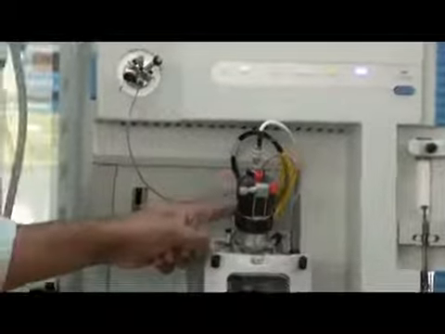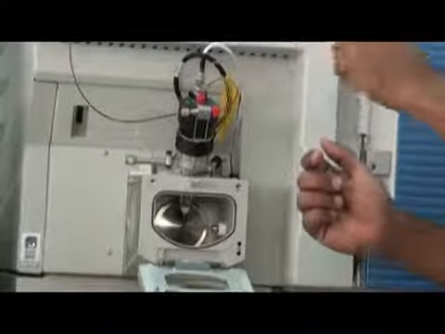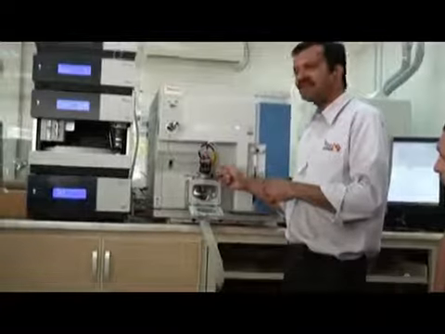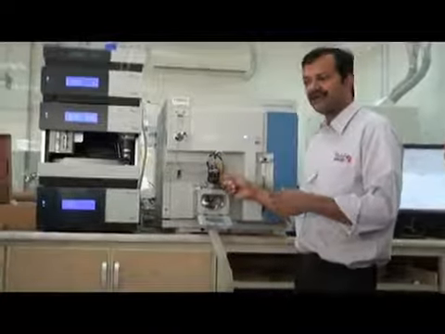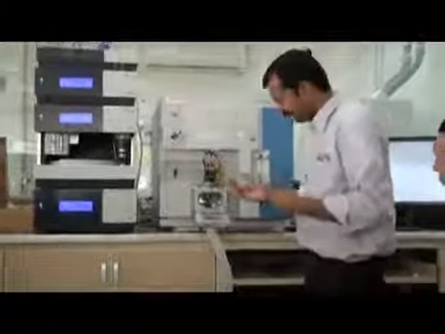This part is called the ion source. If you see this piece from here, or I can open it. This is the ESI probe. It is not only ESI, it is the HESI probe, heated ESI. We can set a temperature for this probe, that's why we call it heated ESI probe. Right now there is no temperature because I switched it off, but we can set one.